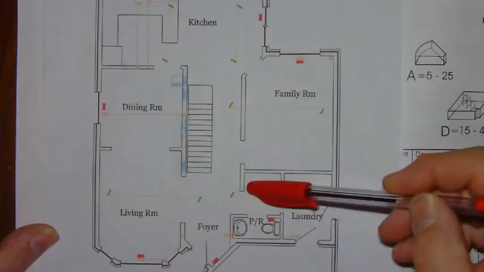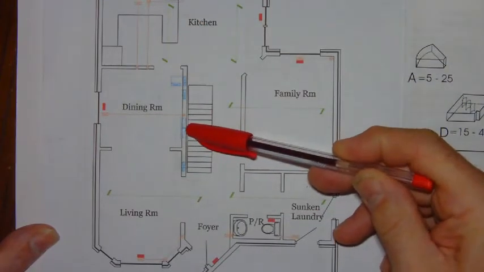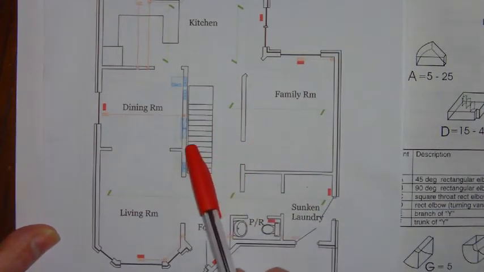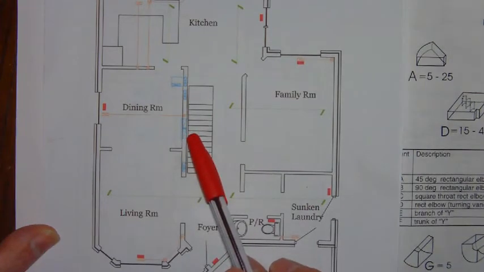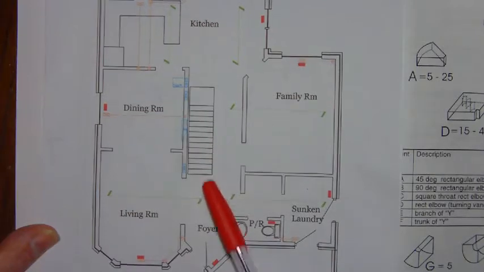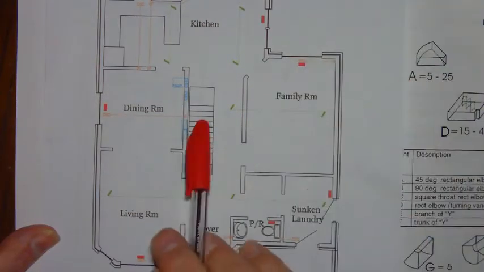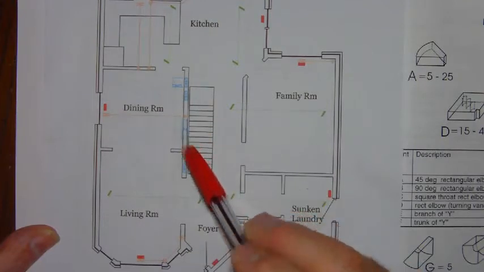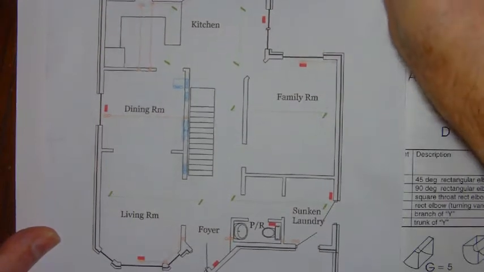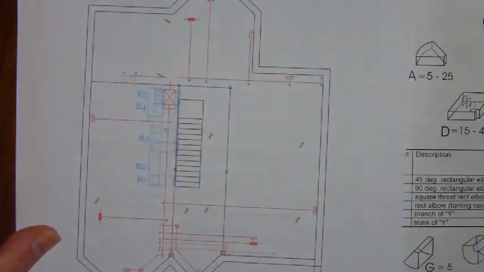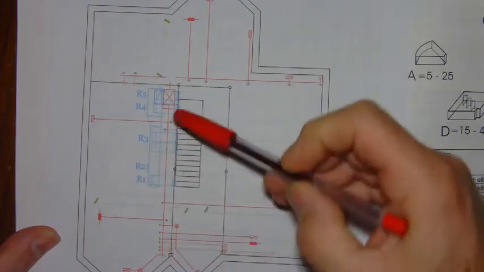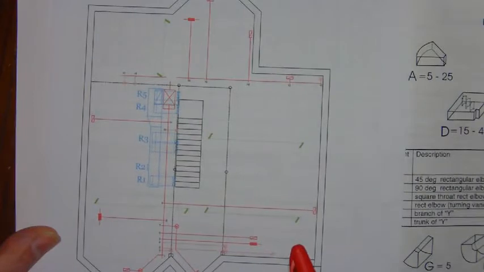Typically on the ground floor, we place the return inlets in a low wall position so that the top of the grill itself is approximately 12 inches or so above the floor level. The air is then drawn through the grill into the stud space, drawn down through the stud space into the floor joist below in the basement, then drawn through the joist spaces into the duct, and then back to the furnace.